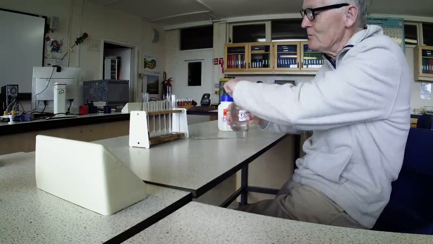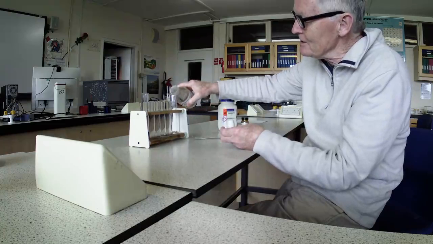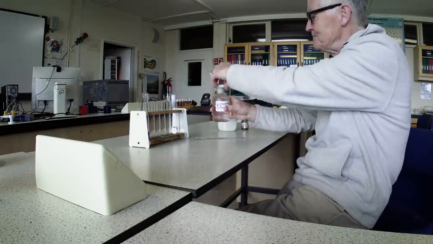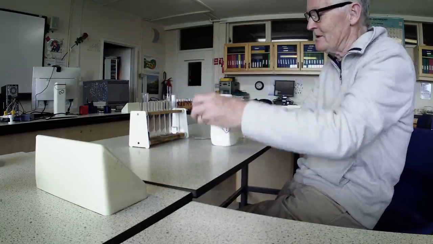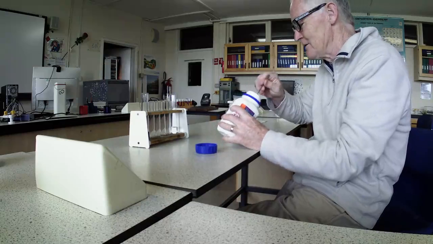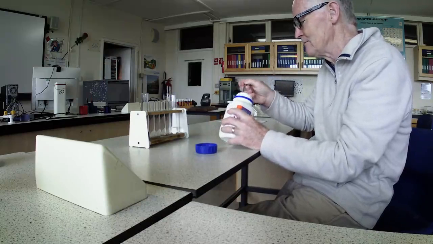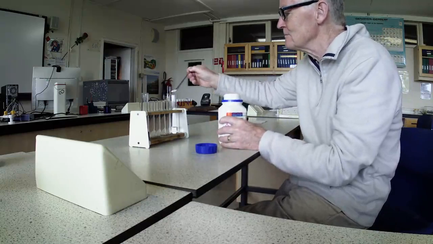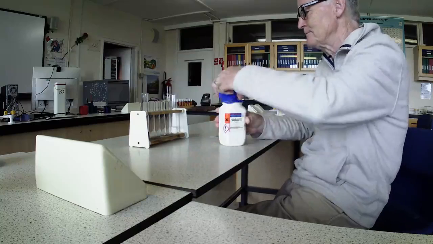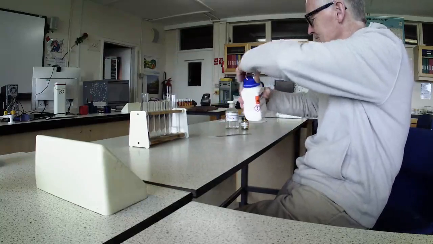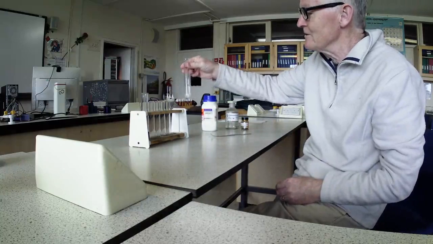The other solution I'm going to dissolve in hydrochloric acid. So there's hydrochloric acid, and we're going to put some sodium sulfite in with the hydrochloric acid. And we will get that to dissolve.